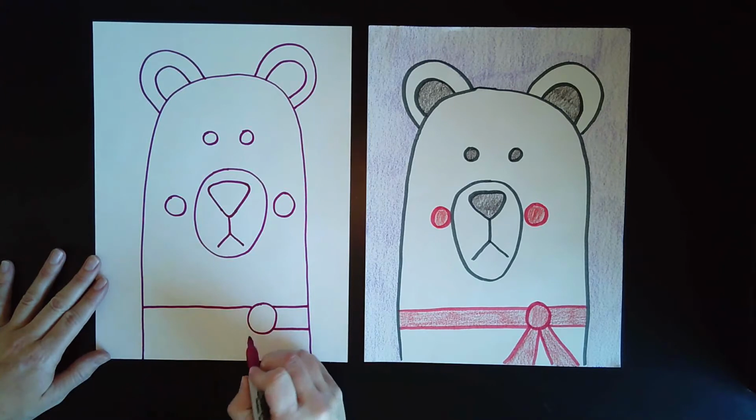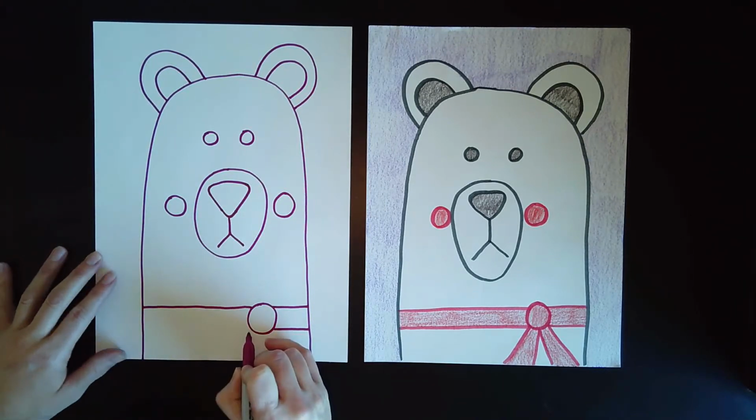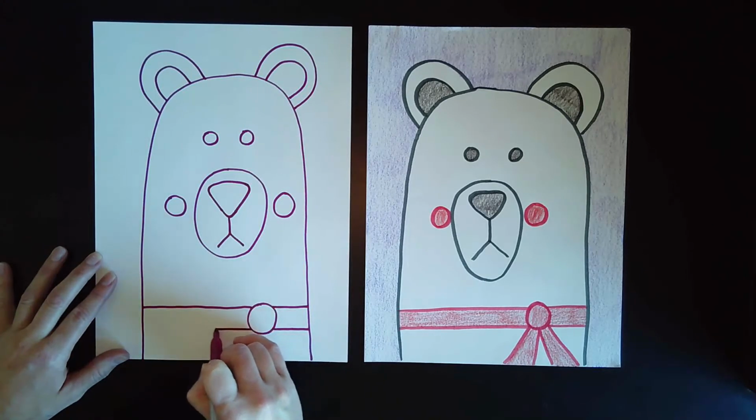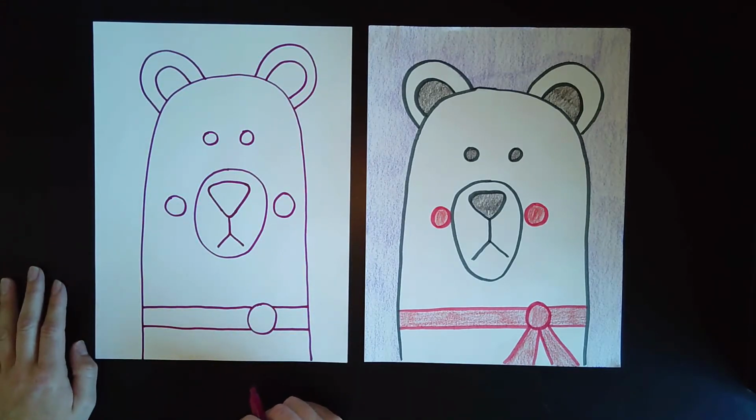And then down here at the bottom, I'm going to do the same thing. We'll start at the circle and go over to the left side of his neck. And again, doesn't have to be perfectly straight. Scarf-ish. Just an ish drawing.